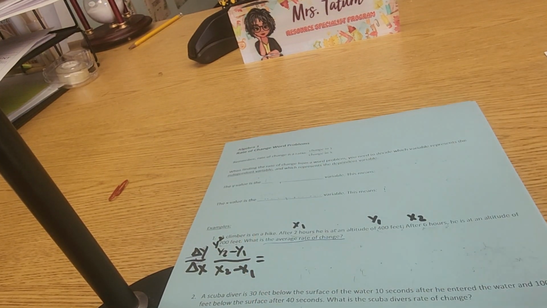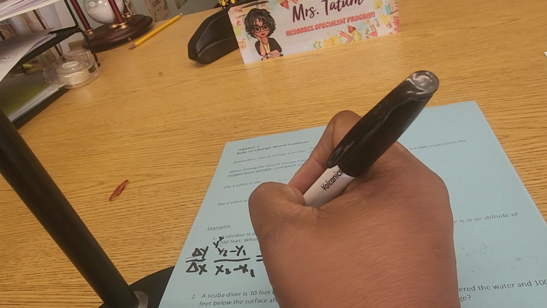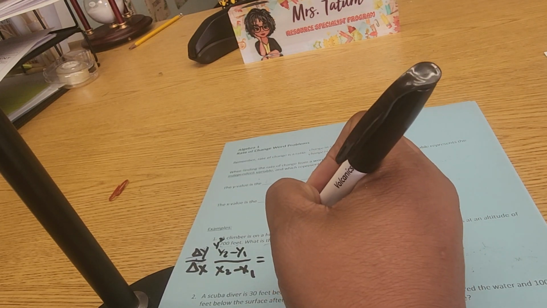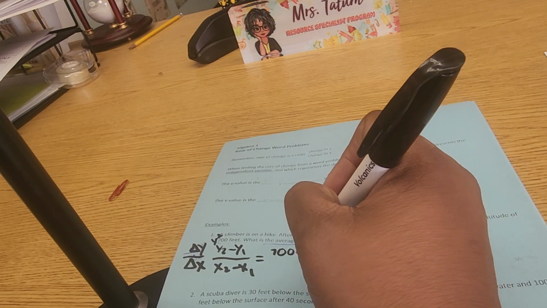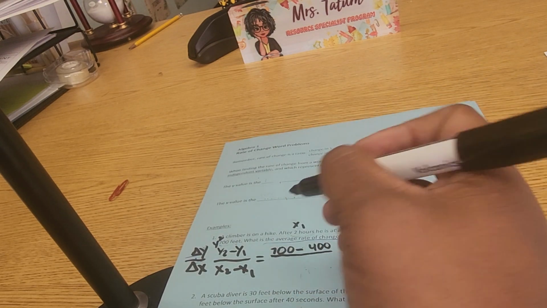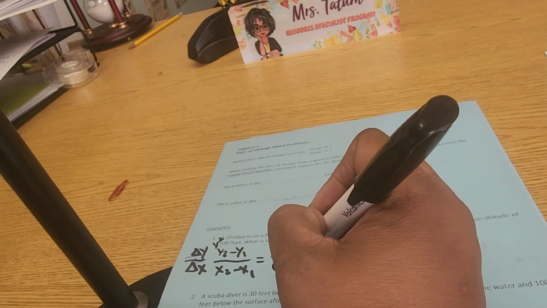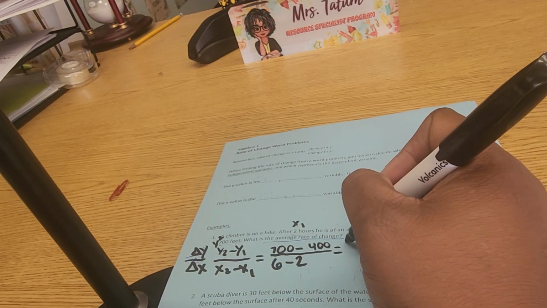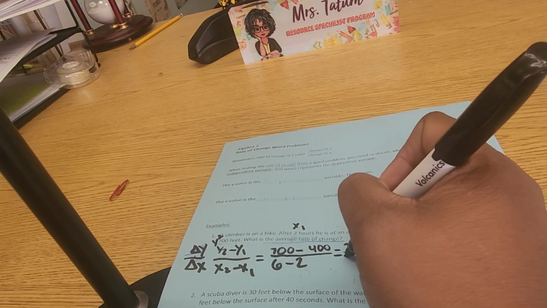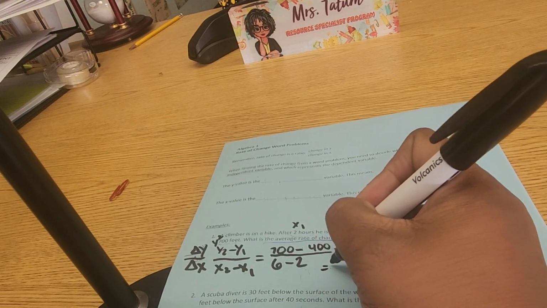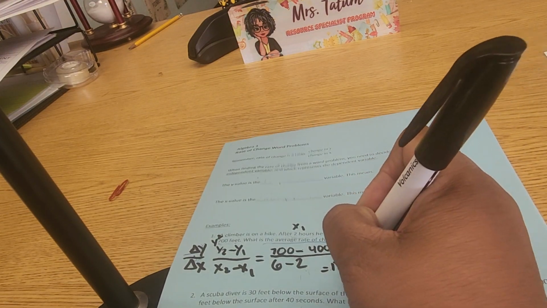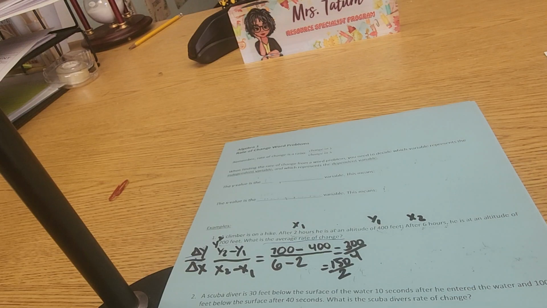It's just that simple. So we're going to go y2, 700 minus 400 over the time, which is going to be 6 minus 2. You guys did the math, and most of you got 300 over 4. And then some of you guys, you simplified this. You always have to simplify this. And some of you guys got 150 over 2.